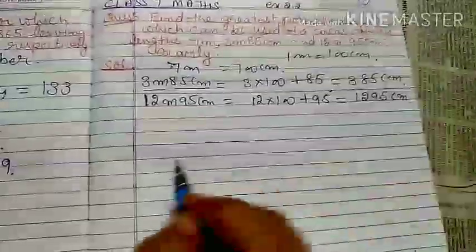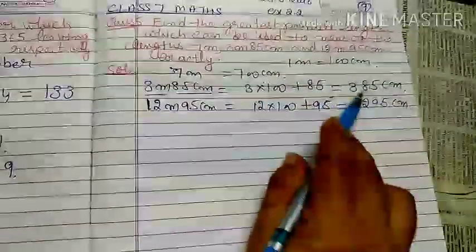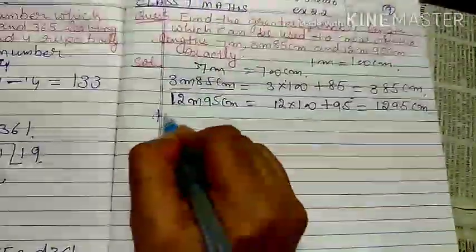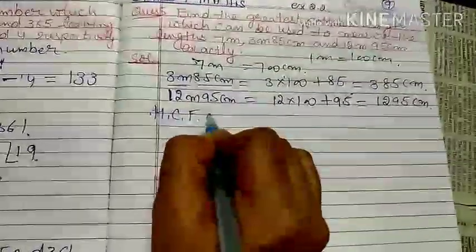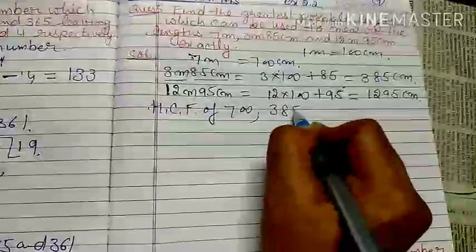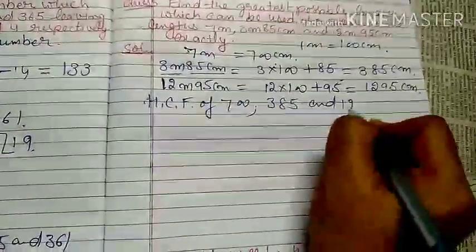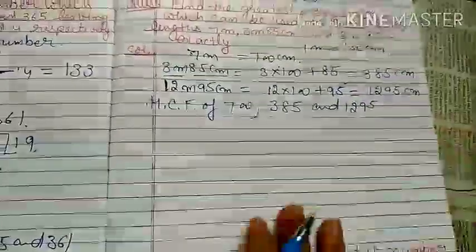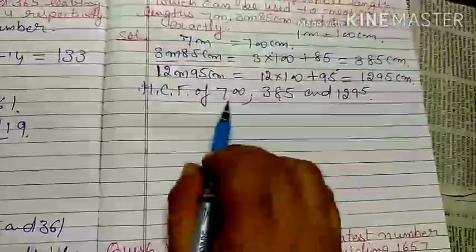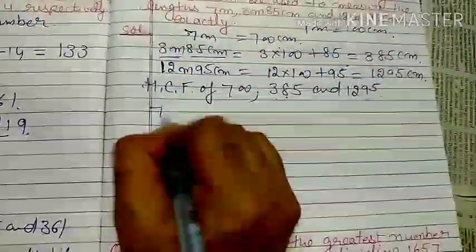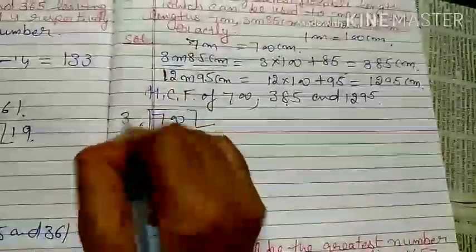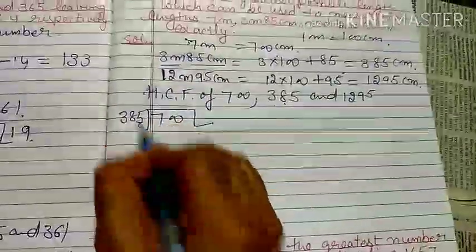Now all three numbers are in the same unit, so you have to find the HCF of 700, 385 and 1295. Same thing, I will go with the long division method. First I pick these two numbers, the bigger number as dividend and the smaller number as my divisor.